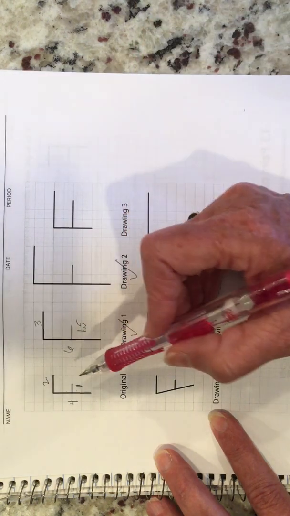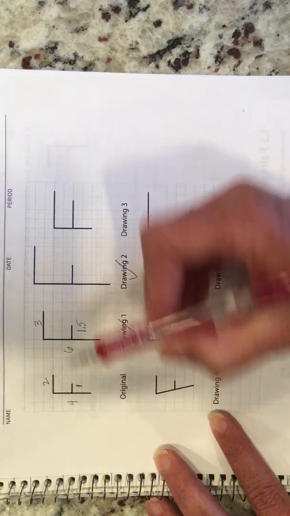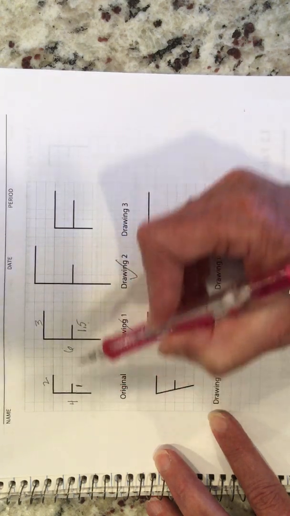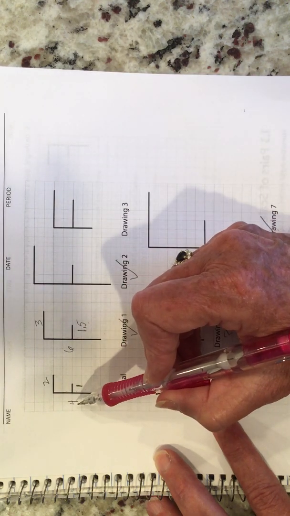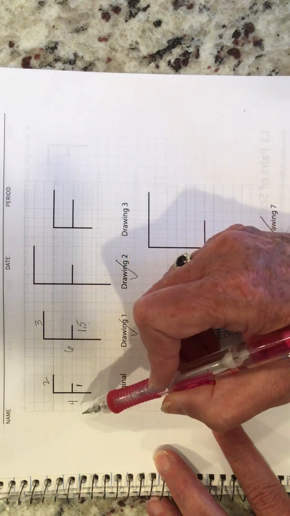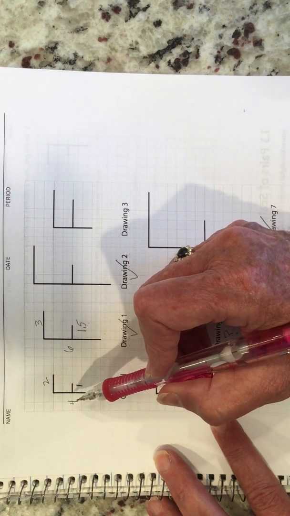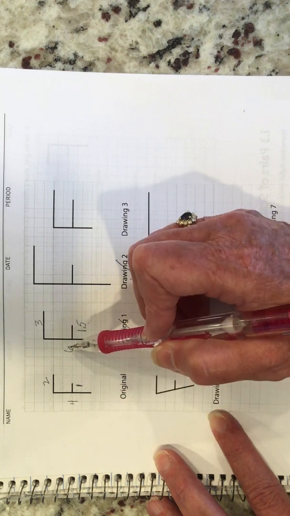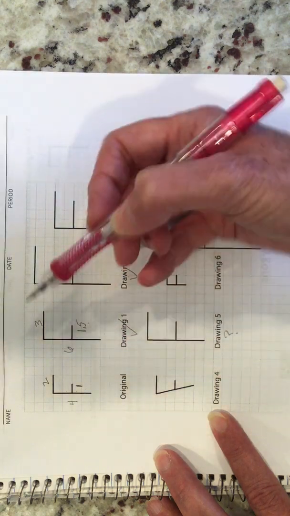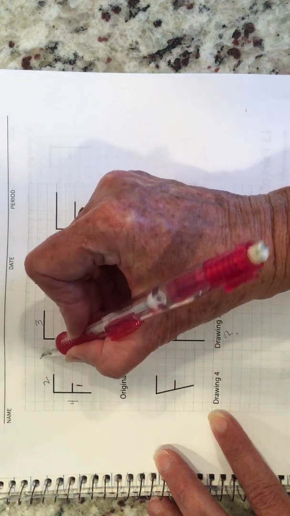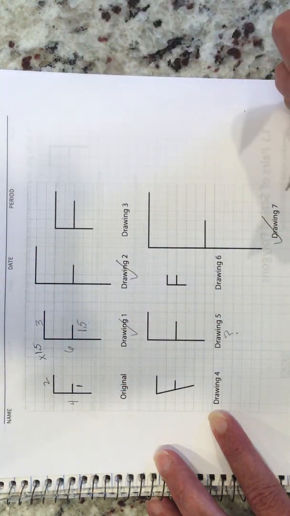Do we have a relationship here? Well, if we look at this and we go to this, how do we get from 1 to 1.5? We multiply it by 1.5. What if we take 4 and multiply it by 1.5? Well, 4 times 1 is 4, and half of 4 is 2, so 4 plus 2 is 6. So that would be it. 2 times 1.5 is 3. So this looks like we multiplied it by 1.5. We multiplied it by 1.5.